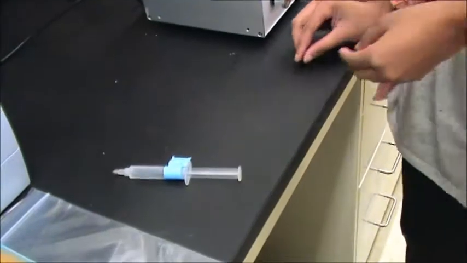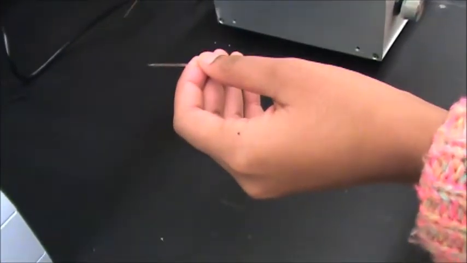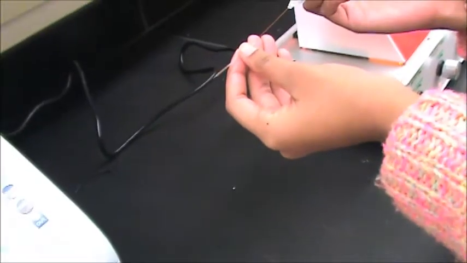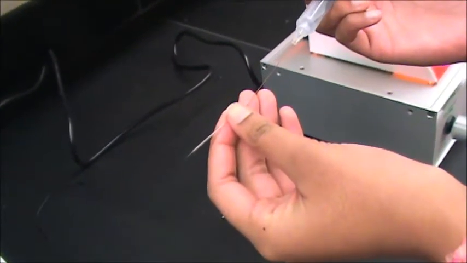So now we're going to put in the 3 molar potassium chloride, and the important thing is to not let the potassium chloride drip over the end, so it won't get in the saline and affect our experiment.